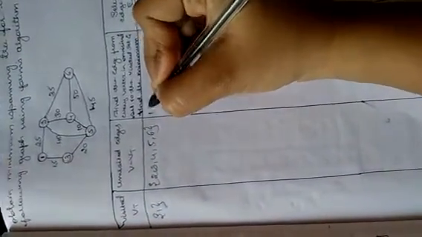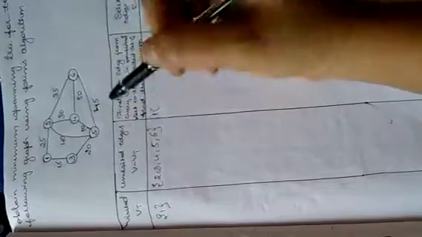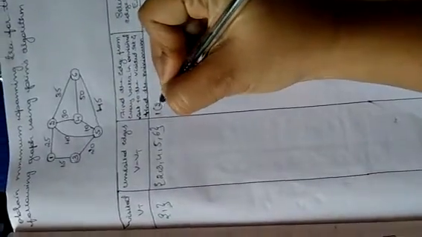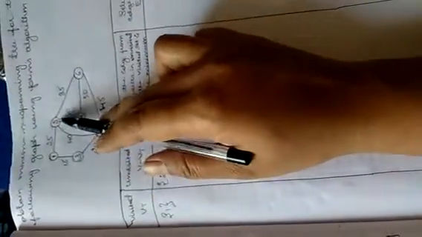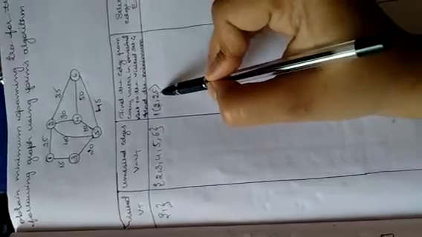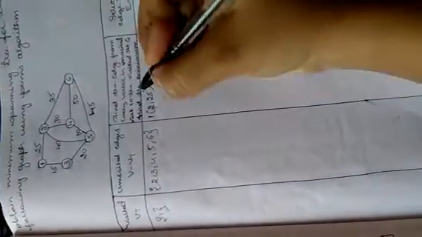From 1 I'll find out from 1 to 2. From 1 to 2, what is the cost? It is 25. This is 1, the arbitrary vertex, and this is 2, with cost 25. Next, from 1 to 3.